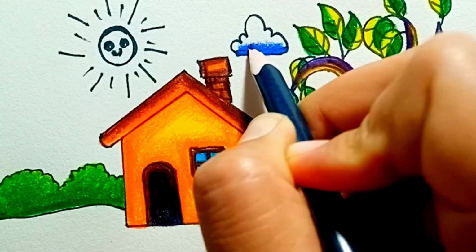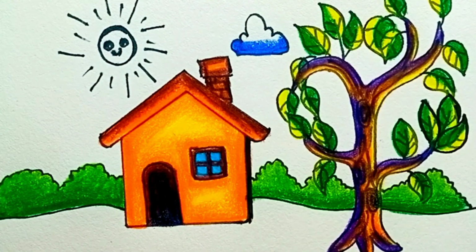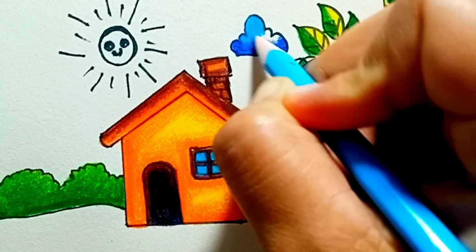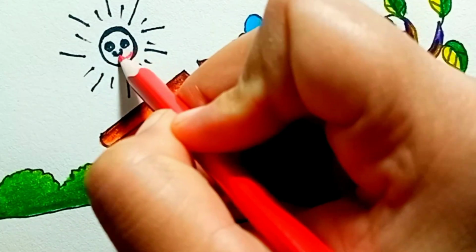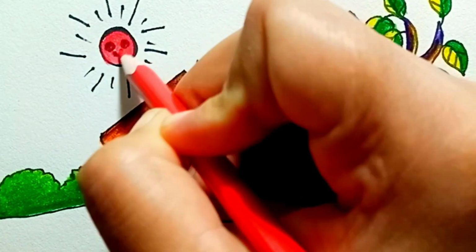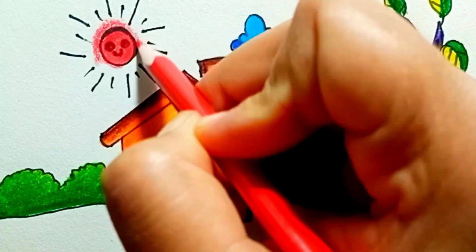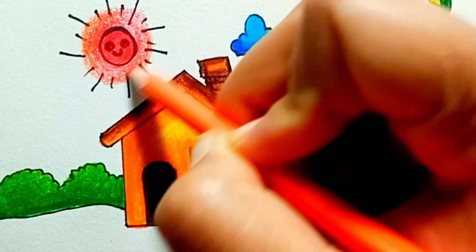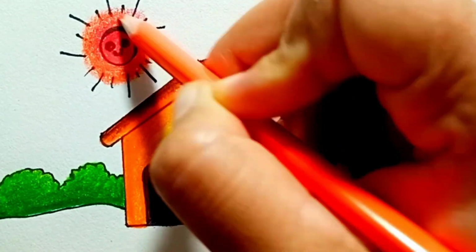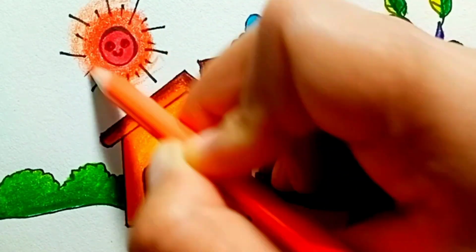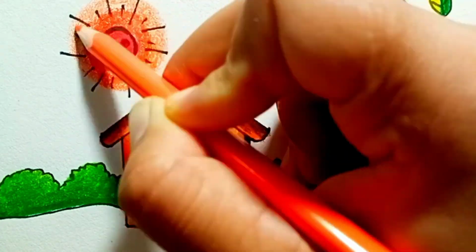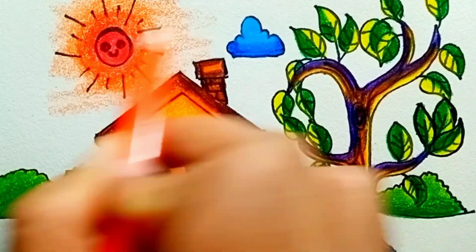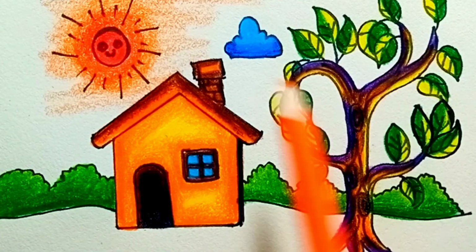Here for the cloud, firstly I use dark blue, deep layer to light layer. After that, light blue as a deep layer. Let's color the sun. Firstly I use red color as a deep layer to light layer like this around the sun. After that I add orange color. This one also deep layer to light layer. As a background color I use it as a light layer.